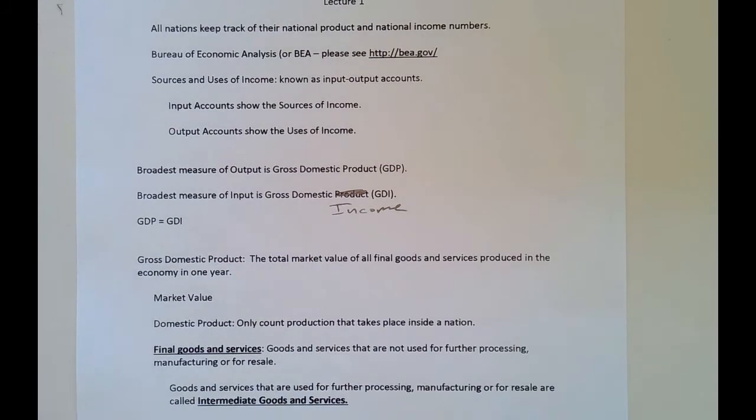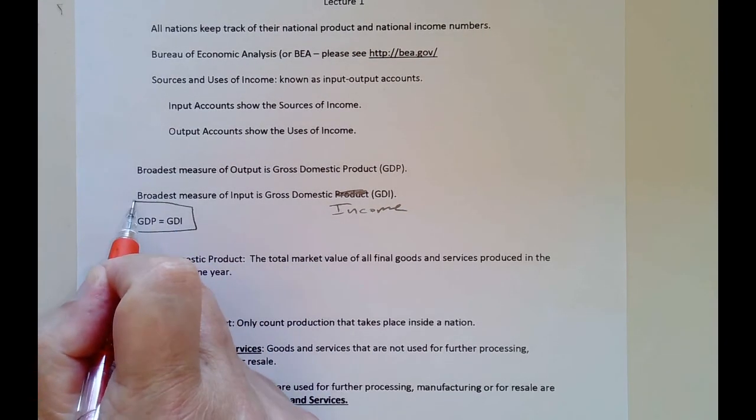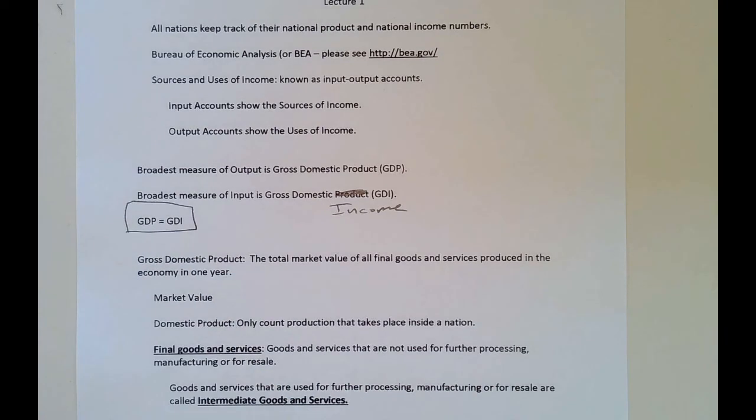And so GDP always equals GDI. Gross domestic product always equals gross domestic income, dollar for dollar. We'll find out at the end of the lecture or halfway through the lecture that because they come from different data sources, they usually don't end up dollar for dollar, and we have to make a slight adjustment to have them equal at the very end.